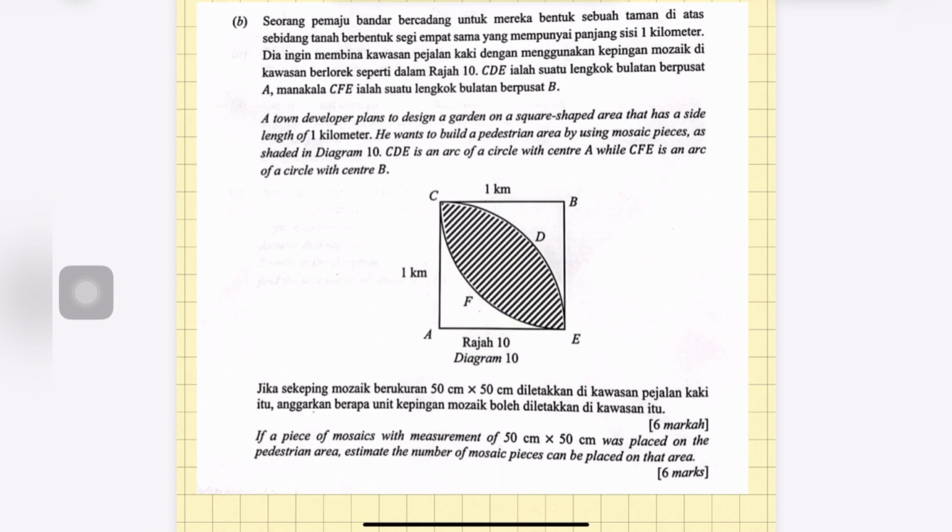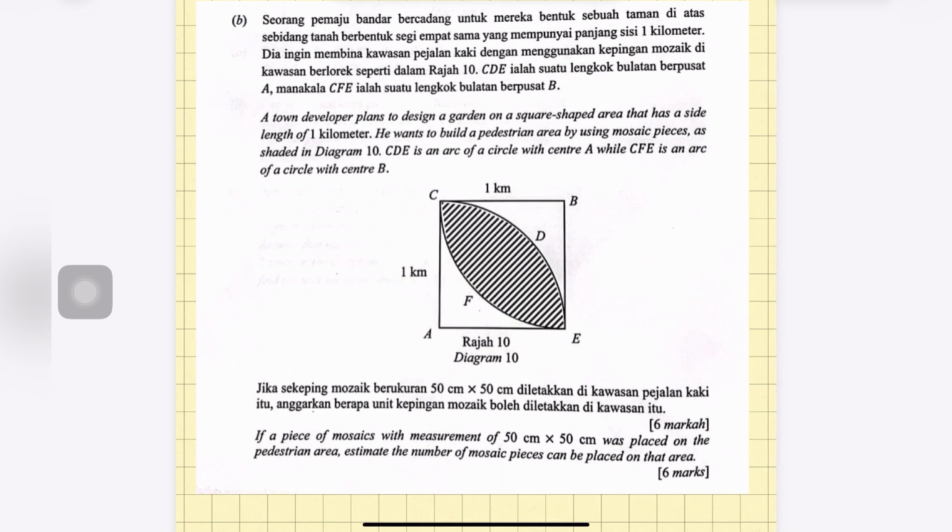B. A town developer plans to design a garden on a square-shaped area that has a side length of 1 kilometer. He wants to build a pedestrian area by using mosaic pieces as shaded in diagram 10. CDE is an arc of a circle with center A, while CFE is an arc of a circle with center B. If a piece of mosaic with a measurement of 50 cm times 50 cm was placed on the pedestrian area, estimate the number of mosaic pieces can be placed on that area.